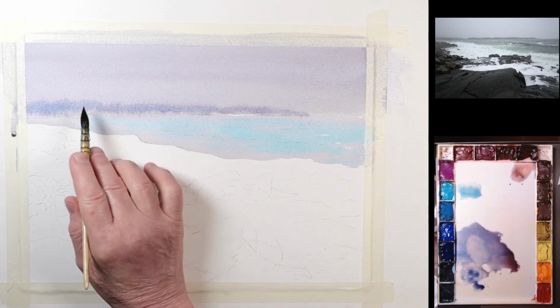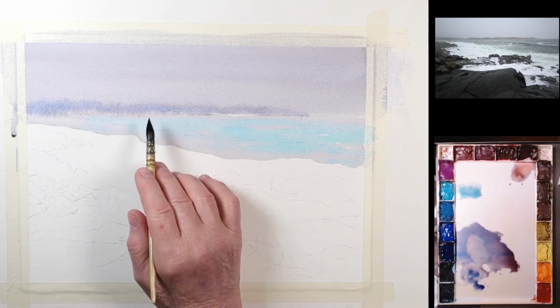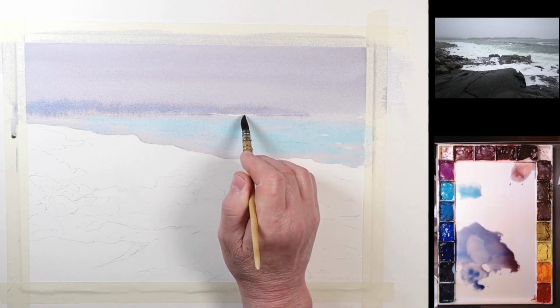Okay, now once that softens up, that's okay. I'll let it soften up, but then I'll go back in and straighten out some of the edges just to get a hint.